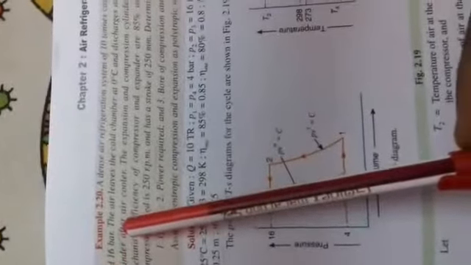So, I am going to solve a numerical on air refrigeration cycle. This is your video lecture. A dense air refrigeration system of 10 TR capacity works between 4 bar and 16 bar pressure.